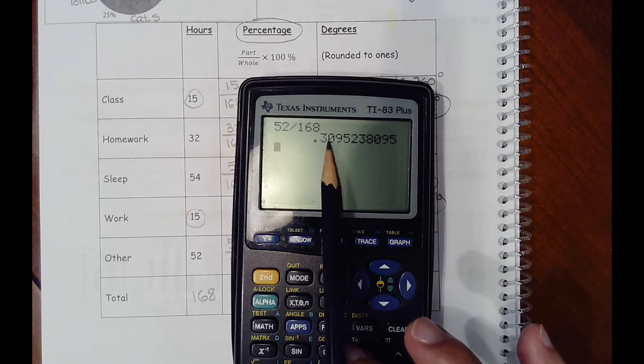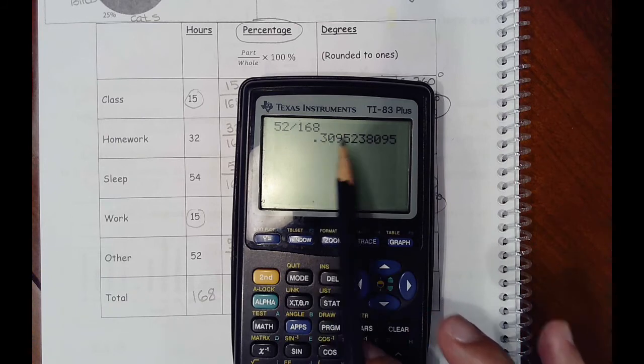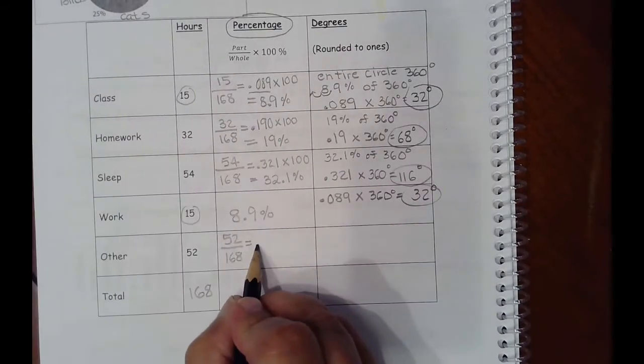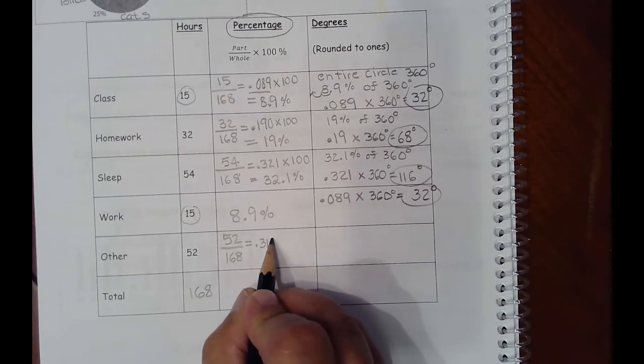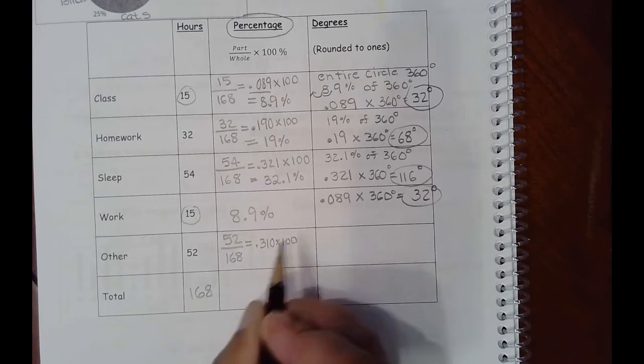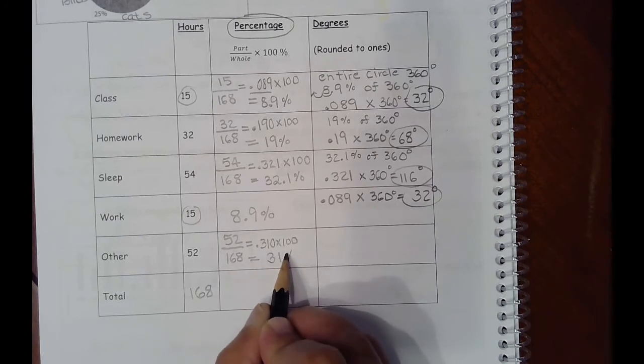And part of that 10 would spill into this category. So it would be 0.310. And that's what that 5 caused to happen. And if you're going to convert it into a percent, you have to multiply by 100, which would turn this into 31%.